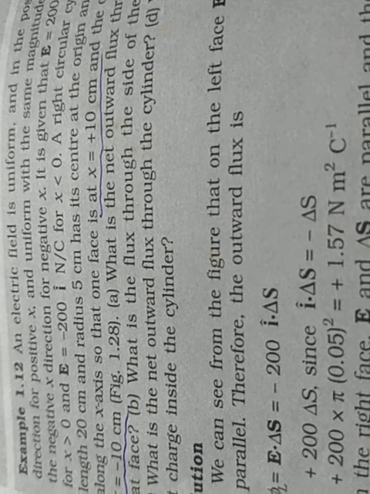It is given that the electric field E is equal to 200 Newton per Coulomb for x greater than 0, and E is equal to minus 200 Newton per Coulomb for x less than 0. It is a vector quantity, where i is a unit vector along the positive x-axis: E = 200 i for x > 0 and E = minus 200 i Newton per Coulomb for x < 0.